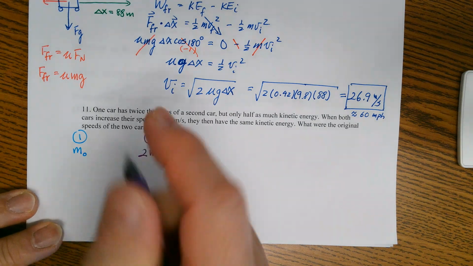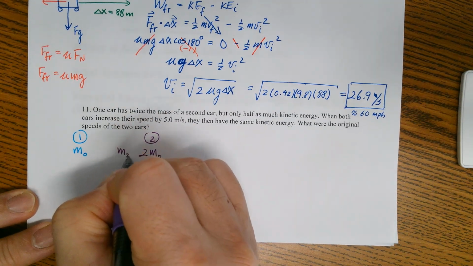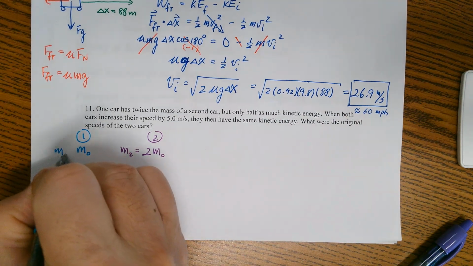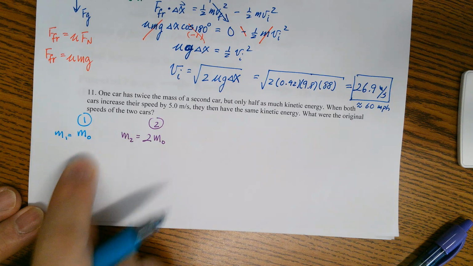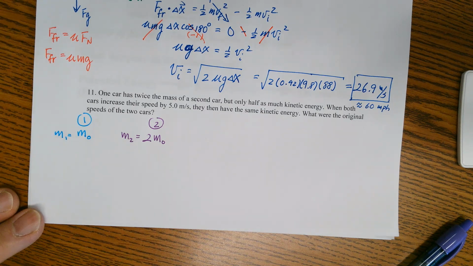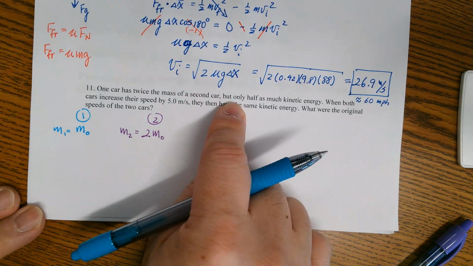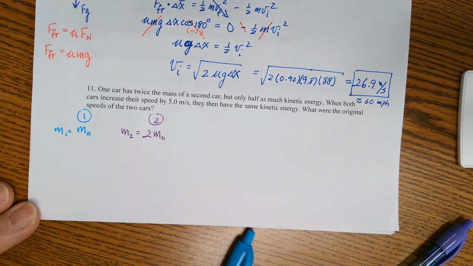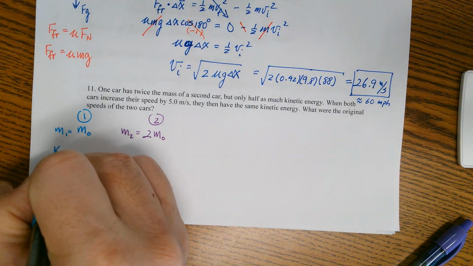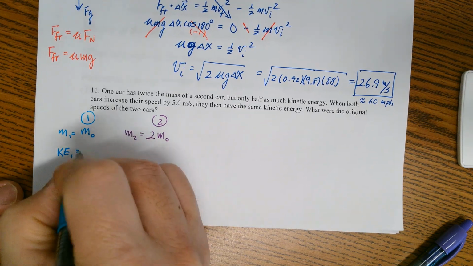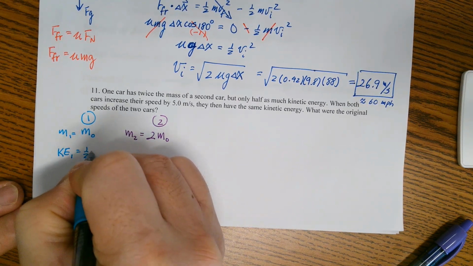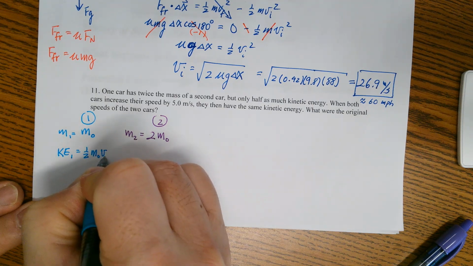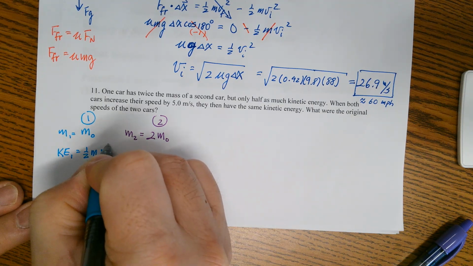So I could say mass two is equal to twice the mass of car one, and mass one is equal to just m naught. But only half as much kinetic energy. That means the kinetic energy one is equal to 1/2 m naught v1 squared.